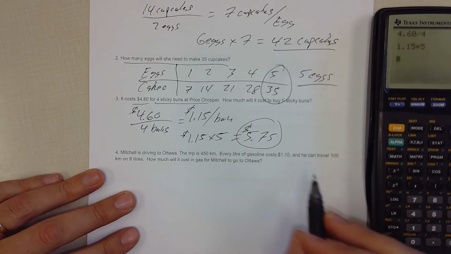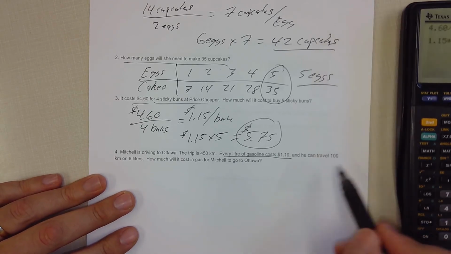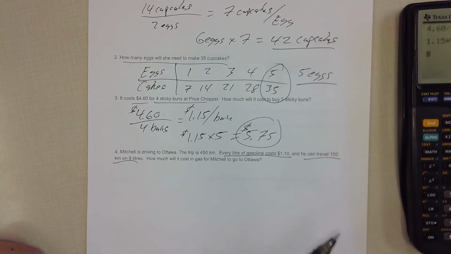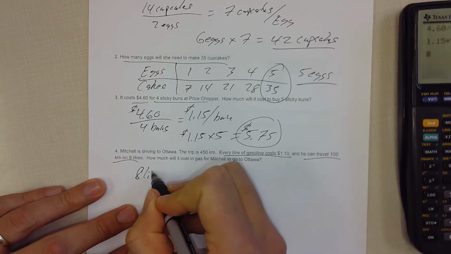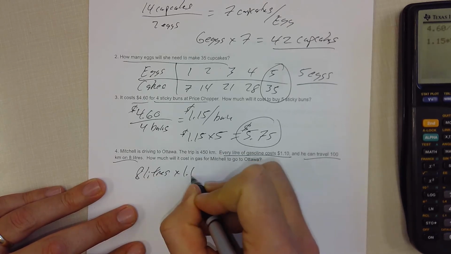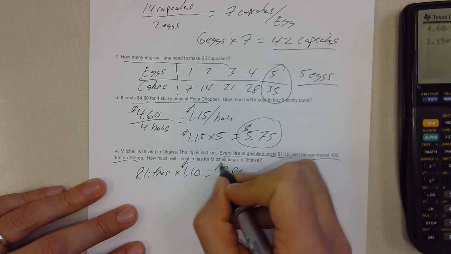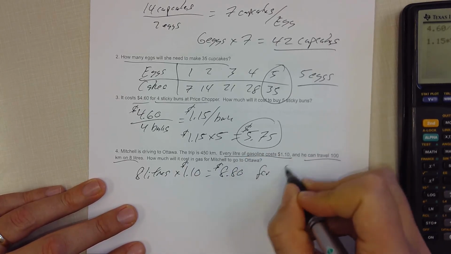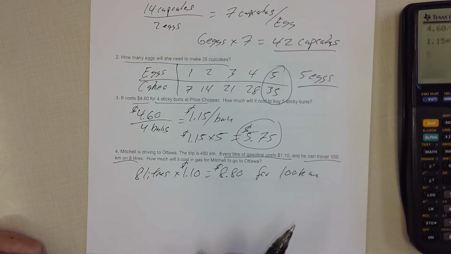So over here, I know that every liter of gasoline costs $1.10, and I know that you can travel 100 kilometers on 8 liters. So that to me says that 8 liters is going to cost $8.80. And that is for 100 kilometers. So now I'm looking at it as my cost for every 100 kilometers.